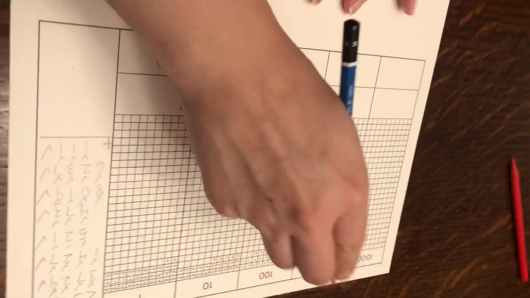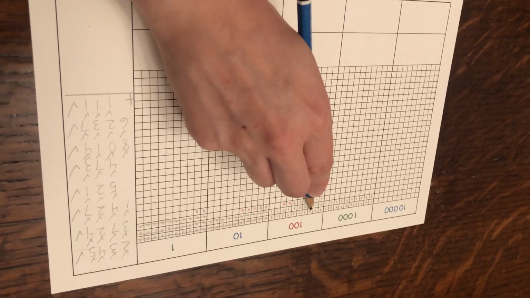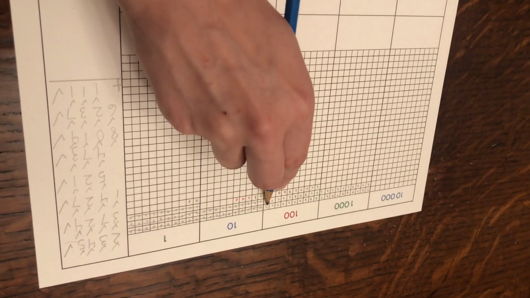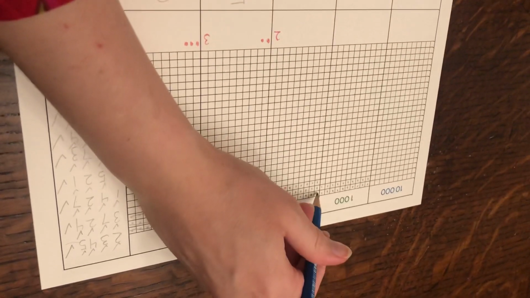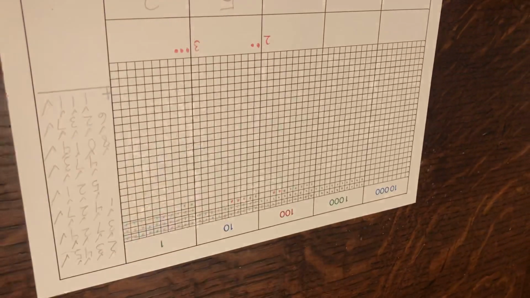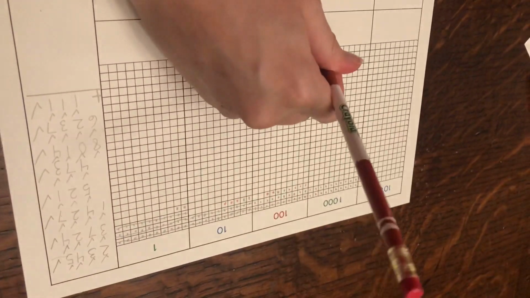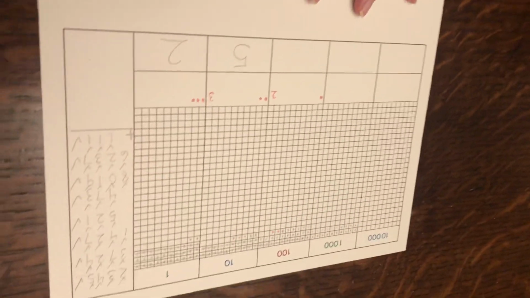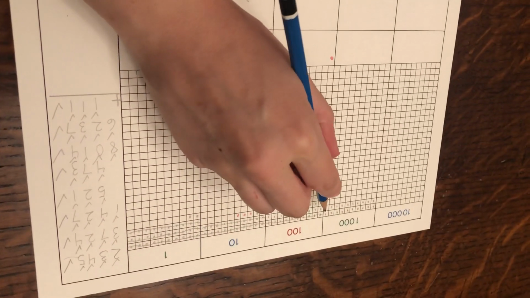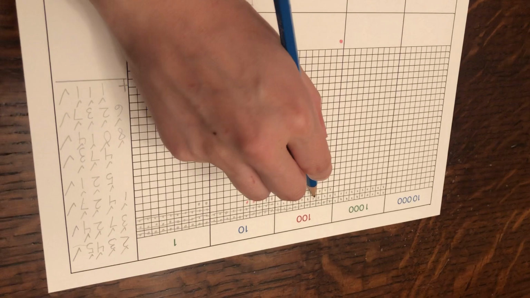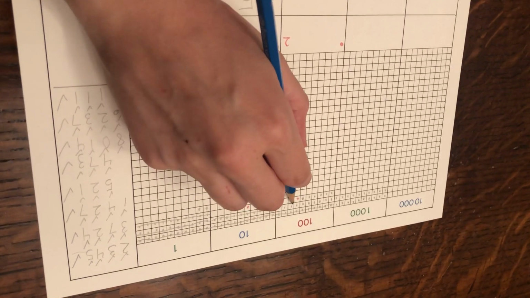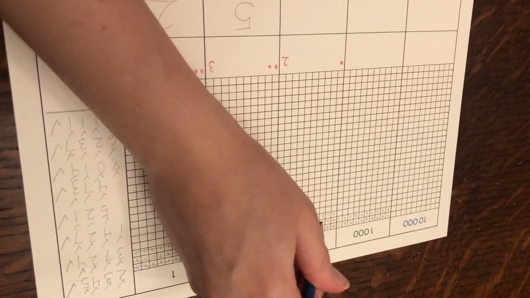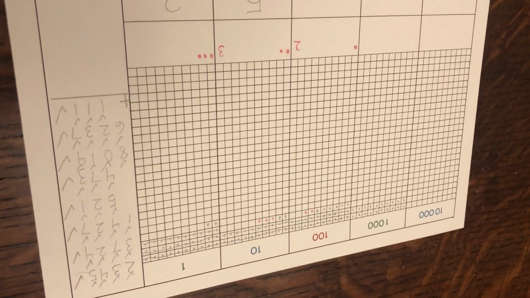Let's count the hundreds. 100, 200, 300, 400, 500, 600, 700, 800, 900, 1000. Stop. 10 hundreds make 1,000. So we can use our red pencil again, and this time our red dot is equal to 1,000. We have more hundreds to count. 100, 200, 300, 400, 500, 600, 700, 800, 900, 1000. Stop. 10 hundreds make 1,000. So we have another 1,000.